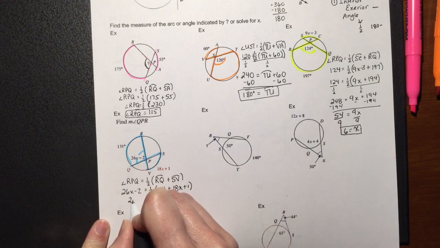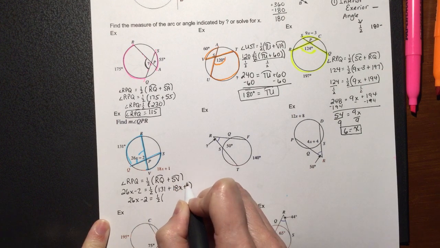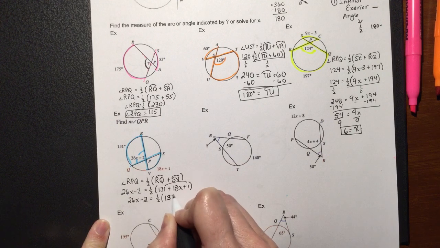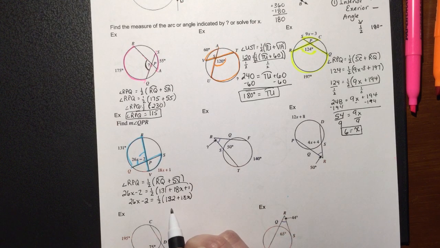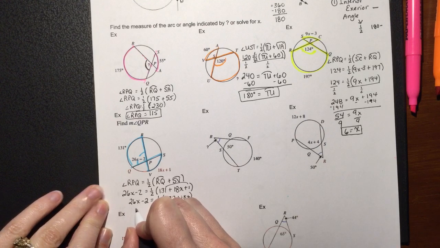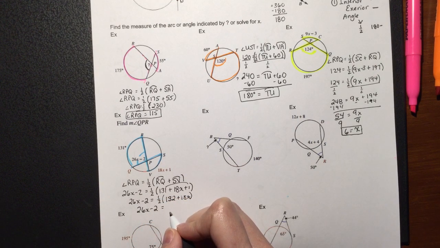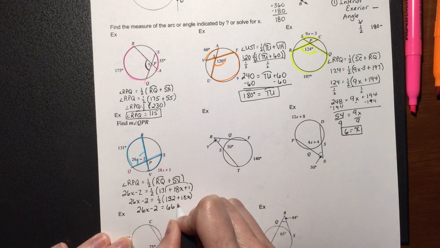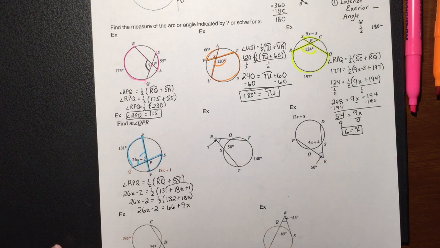So if we simplify things, 26x minus 2 is going to be equal to 1/2 times 1 plus 131 is 132 plus 18x. And since both of those numbers are even, we can distribute this, or if you want to, you can divide both sides by 1/2 just like we did up here. I'm going to distribute it to make the numbers smaller to work with, because if you divide both sides by 1/2, you're going to make the numbers bigger. So 26x minus 2 is going to be equal to 132 divided by 2 is 66 plus 18 divided by 2 is 9.